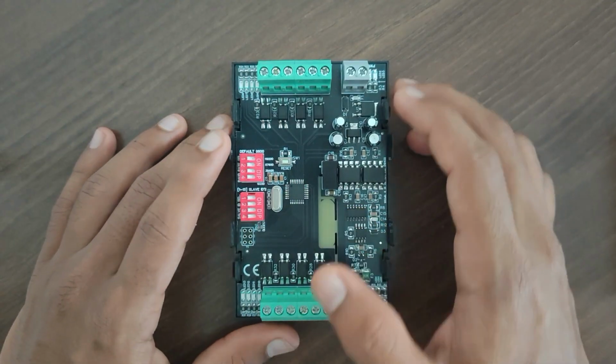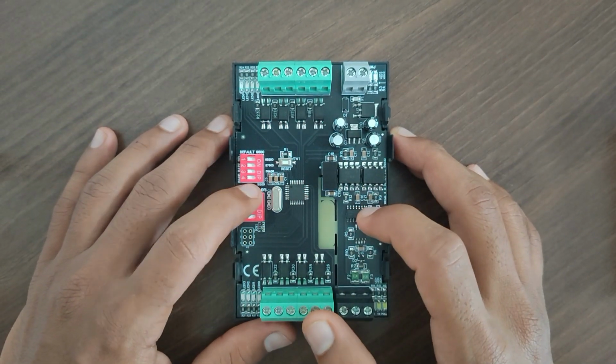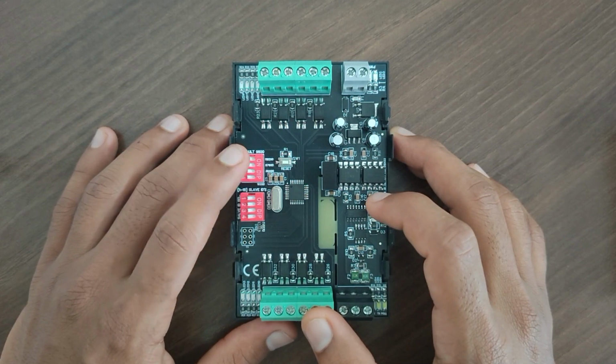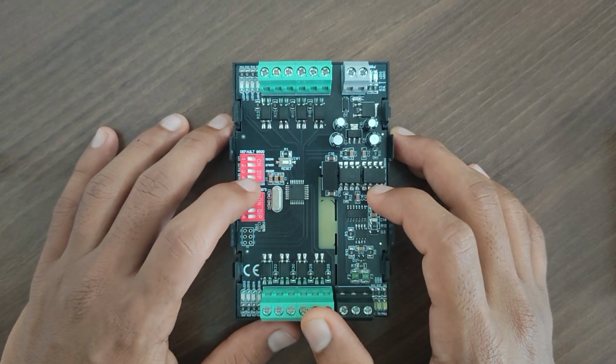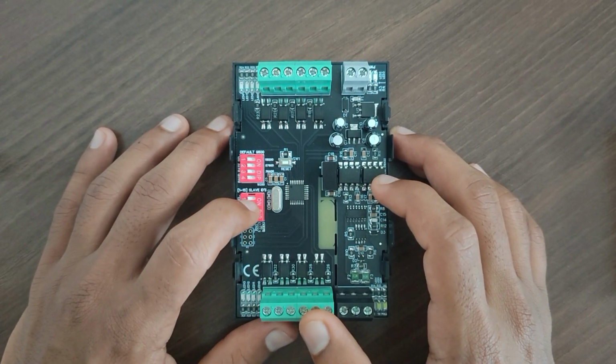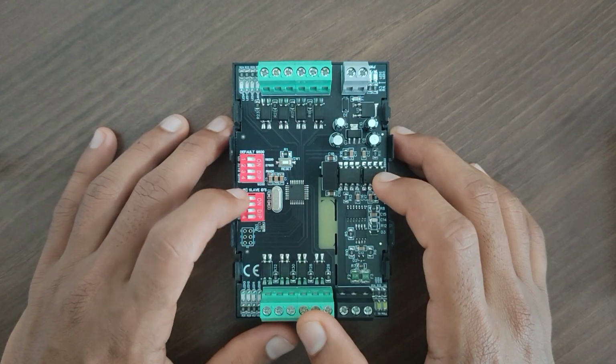And in this board we have the dip switch part, where the user can set their own slave ID and baud rates. For the baud rates, already mentioned in the board, we can set according to the switch. For the slave ID, the user can set up to 15 slave IDs.